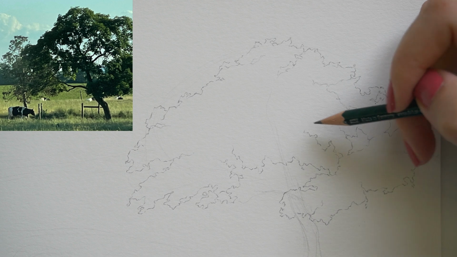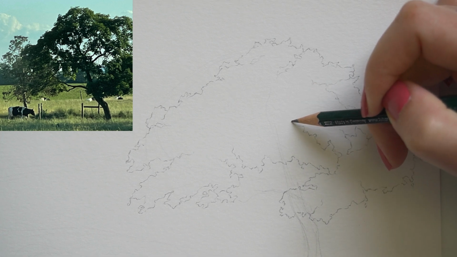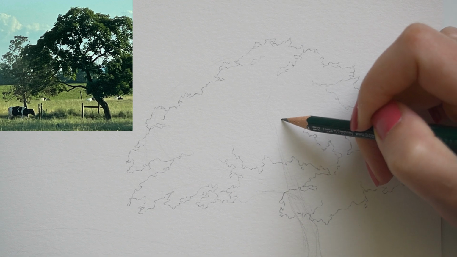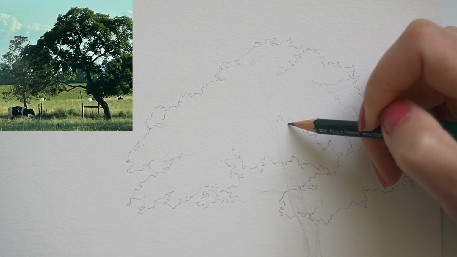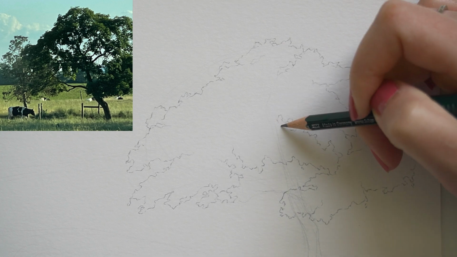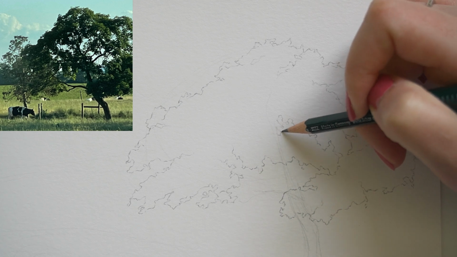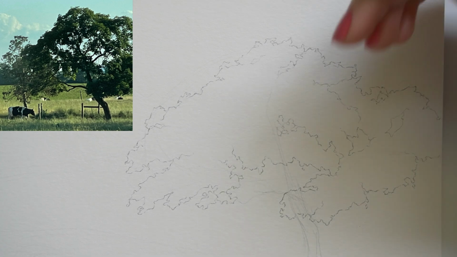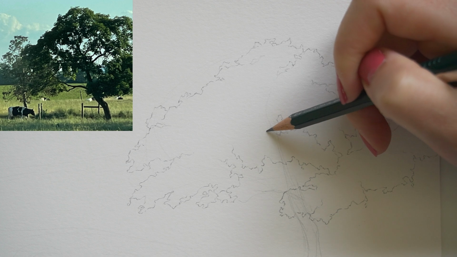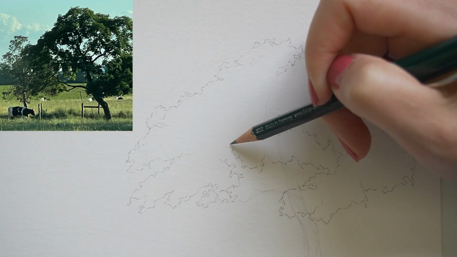But here I'm just trying to capture some of the movement that's happening here. And some of it starts to get a little more airy up here, back here. So we've got this opening.